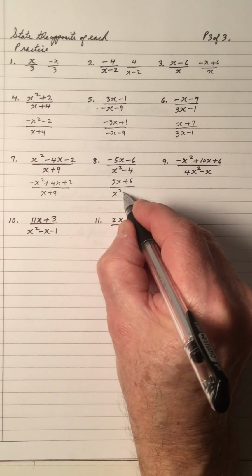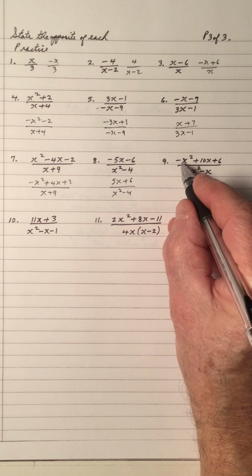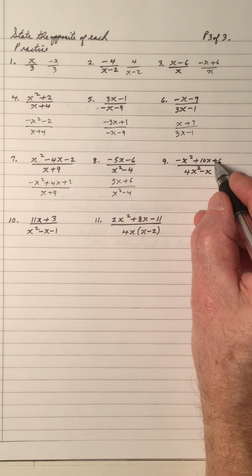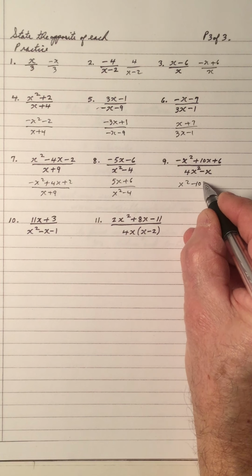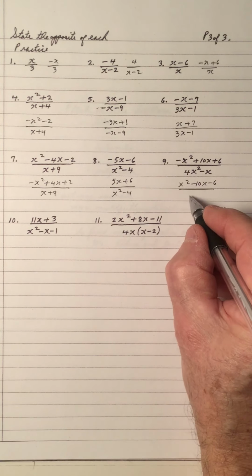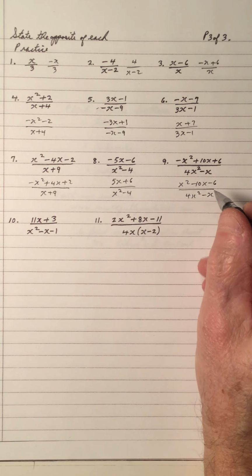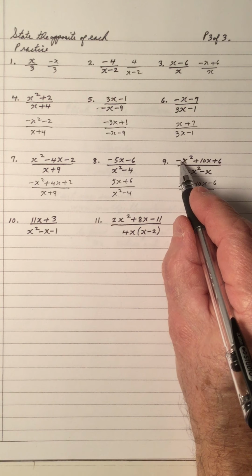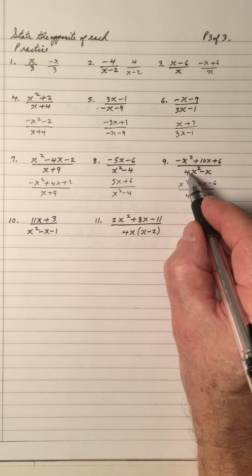All over x squared minus 4. Number 9, opposites is a positive, negative, negative. So that's a positive x squared, negative 10x, subtract 6, all over x squared minus 4x squared minus x. So I make that a positive, make that a negative, make that a negative, and don't change the denominator.